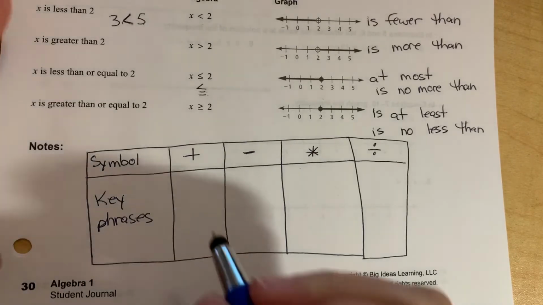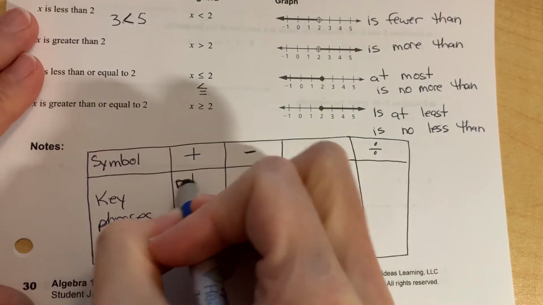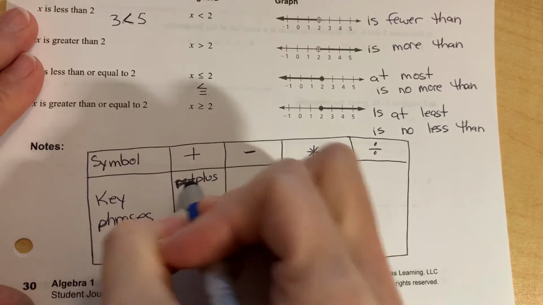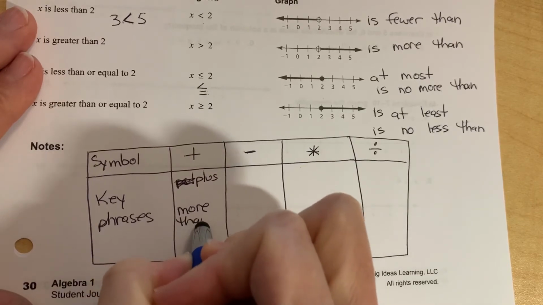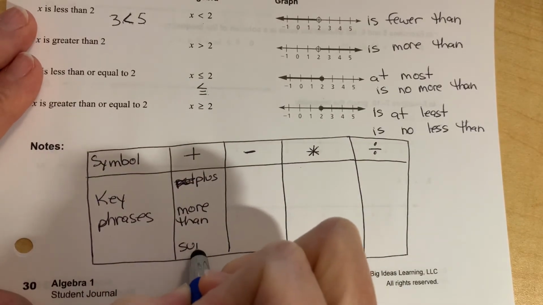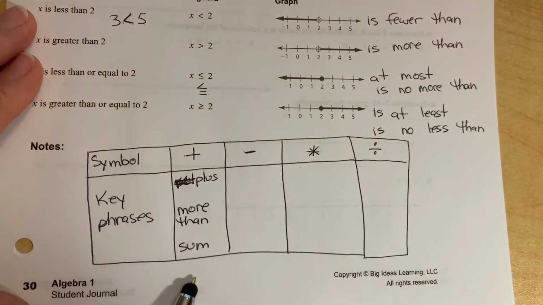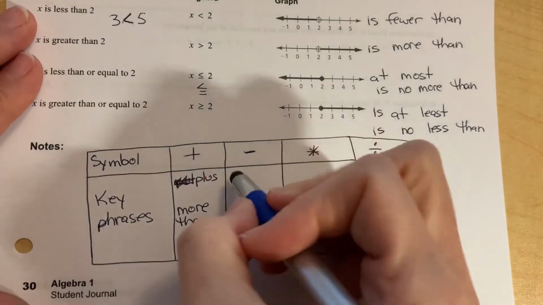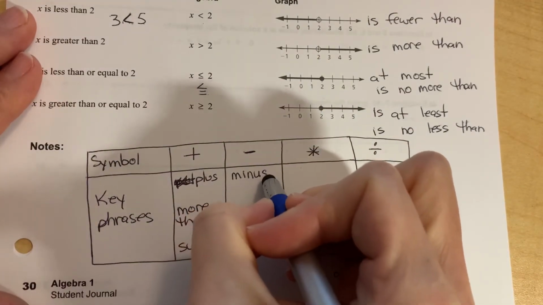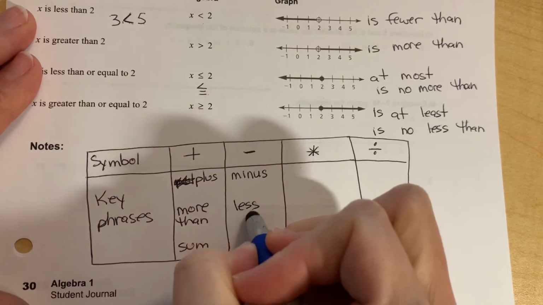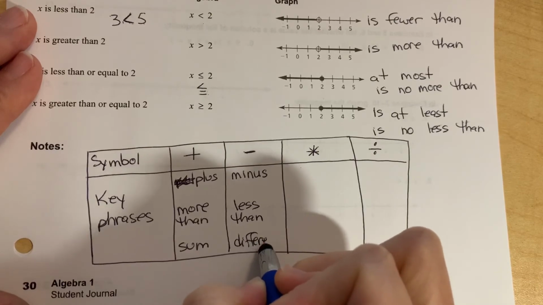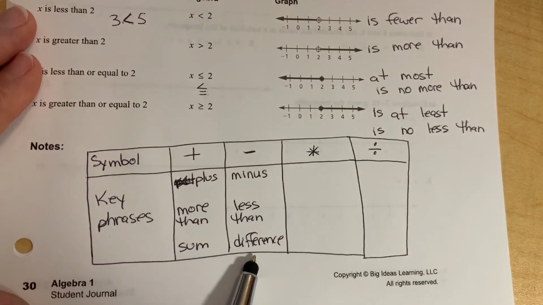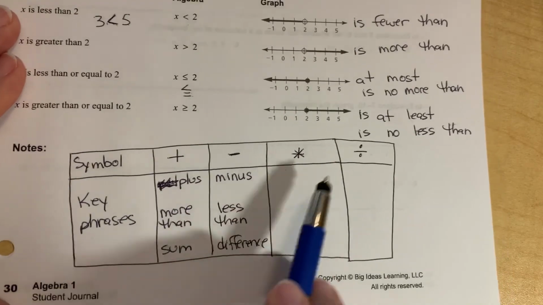So add means plus, right? We all know that. Spell it correctly, P-L-U-S. And for inequalities, you might see the words more than. And sum is also a word we use to represent addition. So plus, more than, sum. For subtraction, we're going to have minus, less than, and difference. That's a harder one, or we don't see that one as often. That is the answer to a subtraction problem.